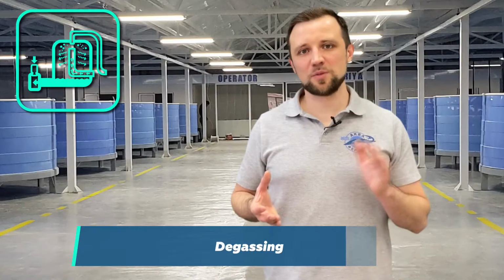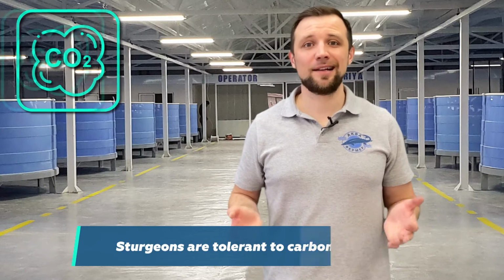Fourth, degassing. It's an eternal debate whether degassing is necessary on sturgeons or not. I'm telling you from personal experience, it's not obligatory. Why not? Because firstly, the maximum stocking density is up to 70 kilograms per square meter. That's not very much. Secondly, sturgeon is quite tolerant to carbon dioxide. If you have a moving bed biofilter with good aeration, then the degassing unit just becomes unnecessary. So, by and large, yes, it certainly reduces the CO2 concentration in the water, but it doesn't affect the whole growing process and growth rate. So, degassing at a RAS sturgeon farm is optional.